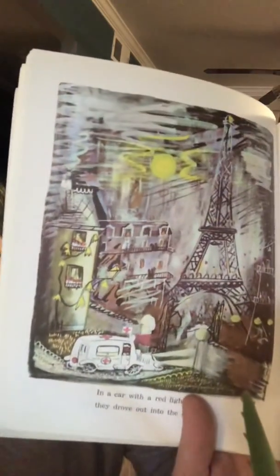These are really beautiful illustrations, right? Look at how pretty they're painted.